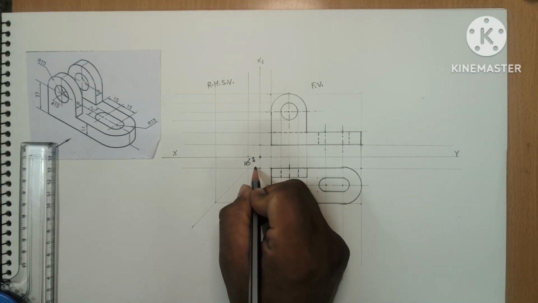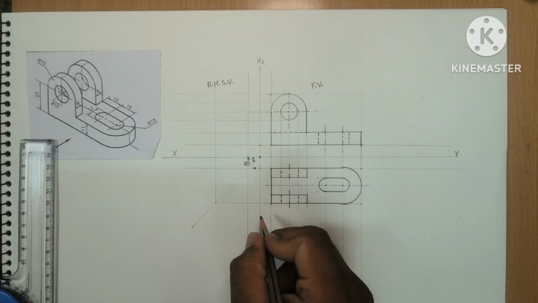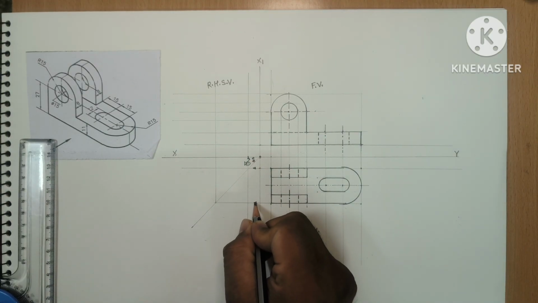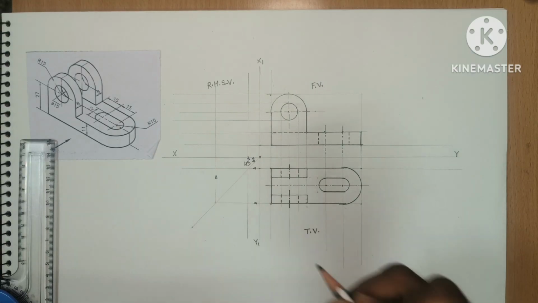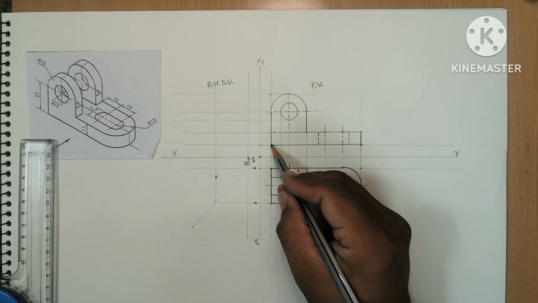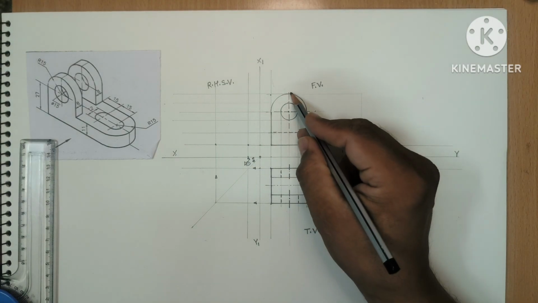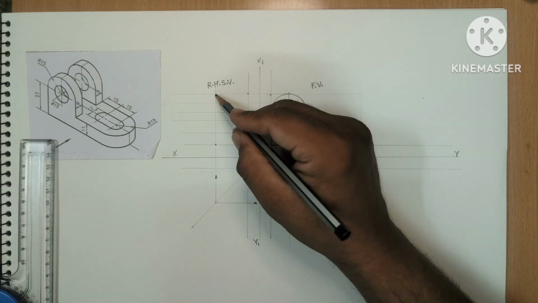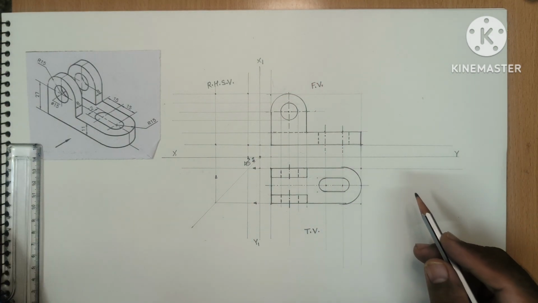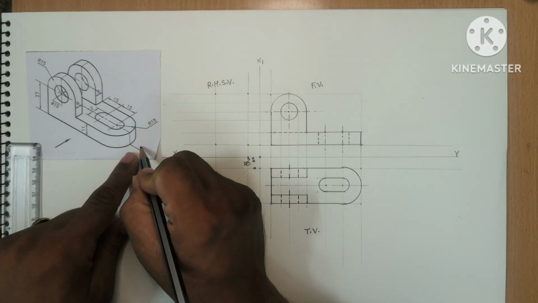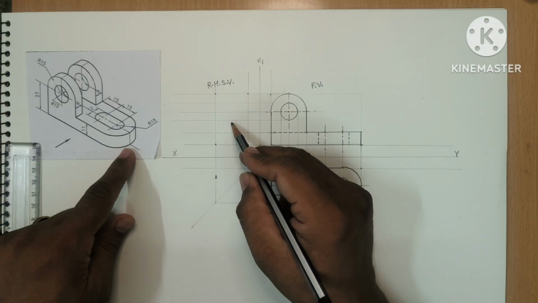Now we are transferring the projections. This will be the transfer of projection. I am trying to transfer the projection horizontally and then vertically. Then from the front view we will get this point and this point, and from here we will get this point and this point. Okay. Then the right hand side view will be seen from the right side and drawn to the left side.